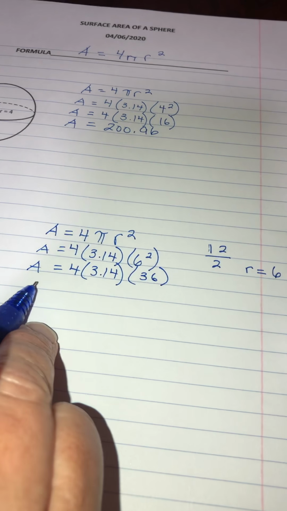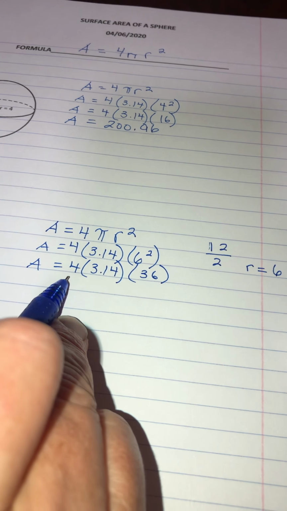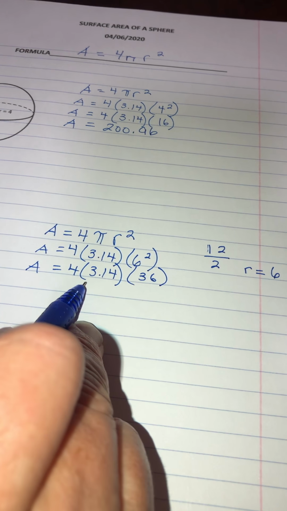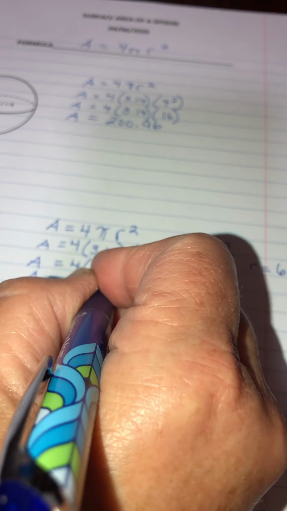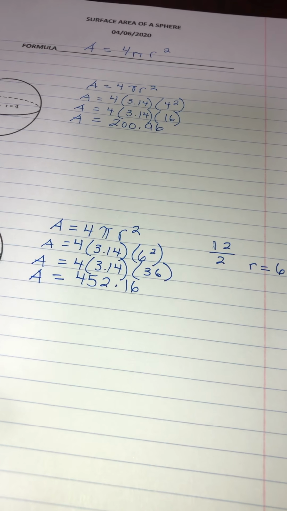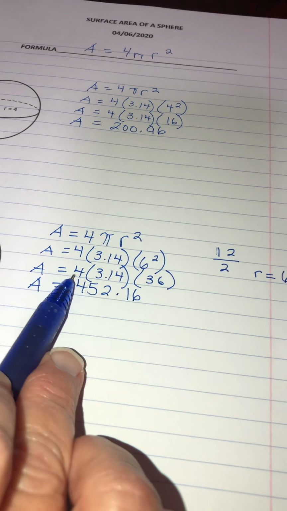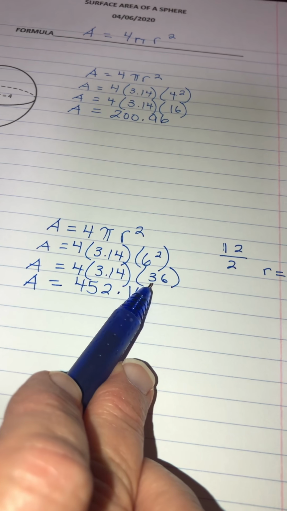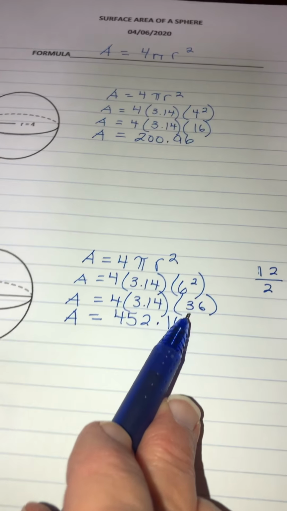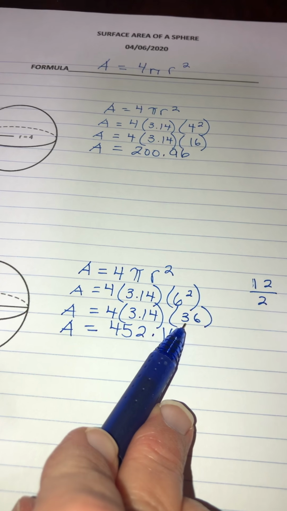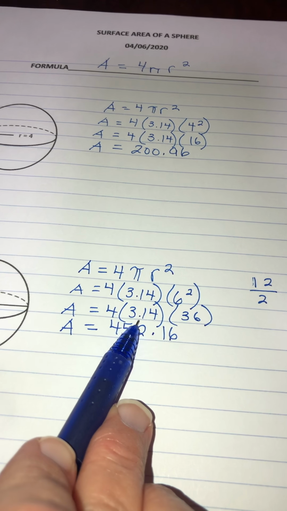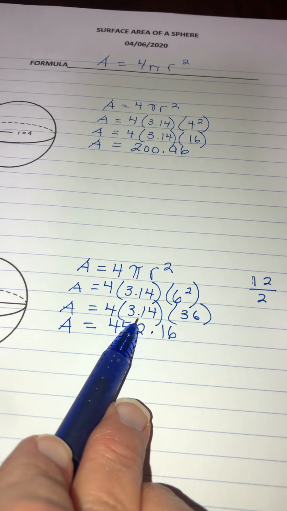Then you take your calculator and multiply them all together: 4 times 3.14 times 36. And when you do that, you get A equals 452.16. So the area is 452.16. Remember, you just have to multiply 4 times 3.14 times 36. Some want to know, where'd you get the 36? I squared 6, 6 times 6, and I got 36. The 4 and the 3.14, we already know from the formula.